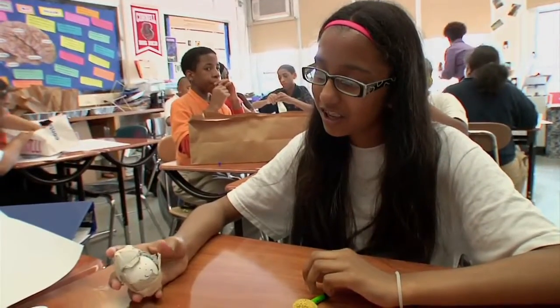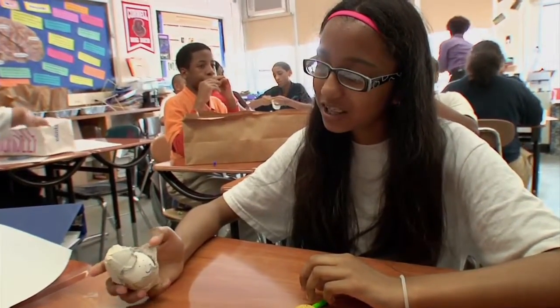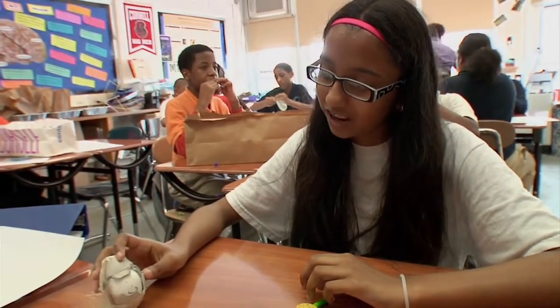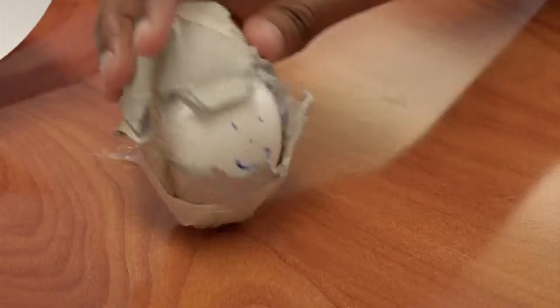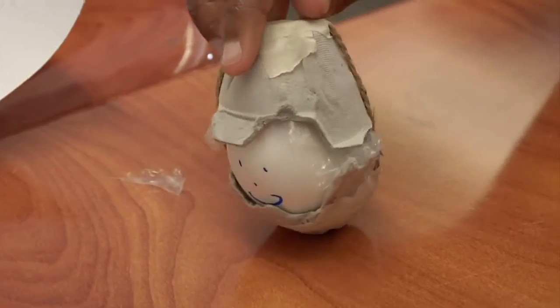We use the egg carton pieces to make the helmet. And on the inside, we lined it with bubble wrap. So when the egg falls, it won't crack.